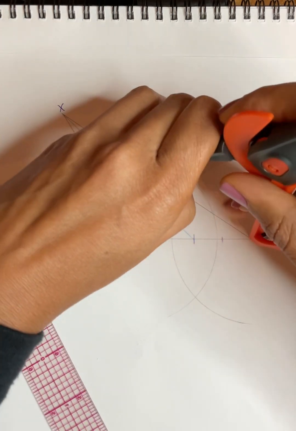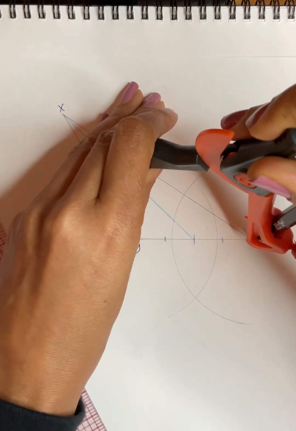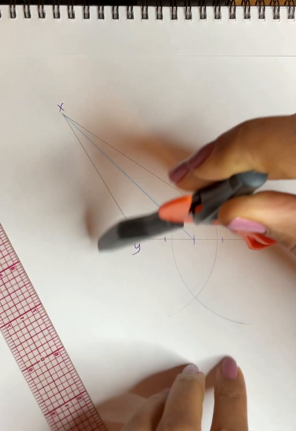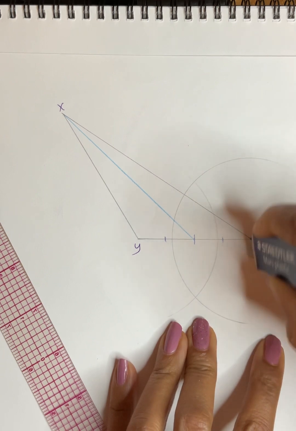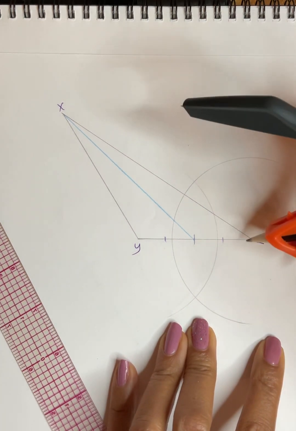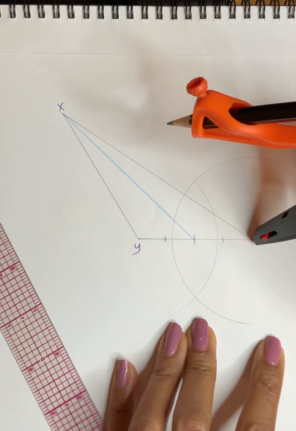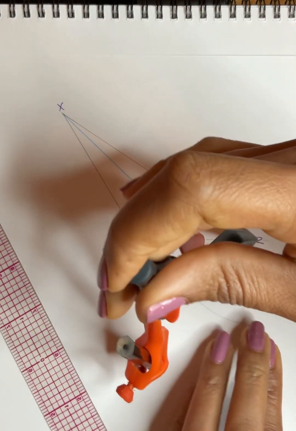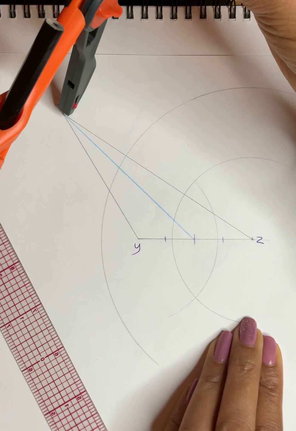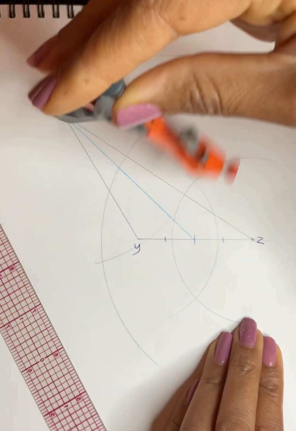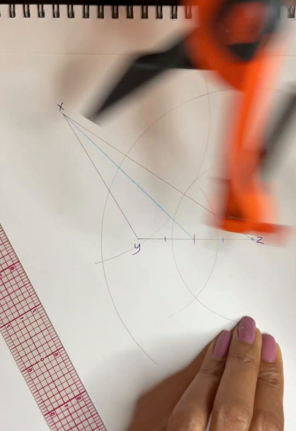bisectors. I'm going to do a perpendicular bisector of segment XZ, and in doing so, sorry, I didn't need that line. In doing so, I'm going to place my pointer at Z. I'm going to swing my arc, place my pointer at X, and I'm going to swing my arc also.